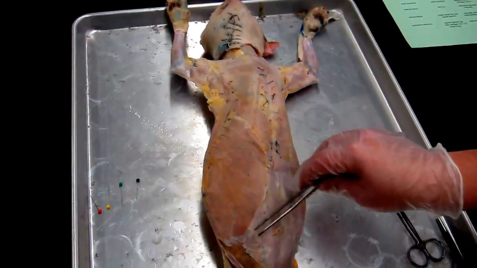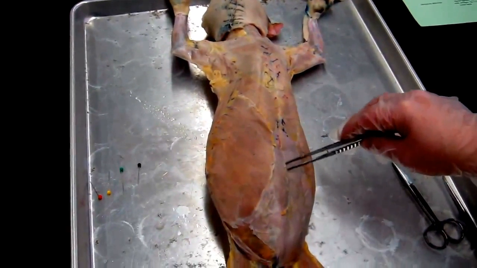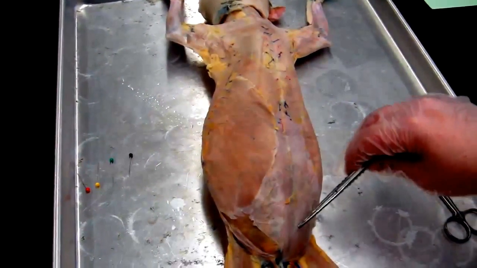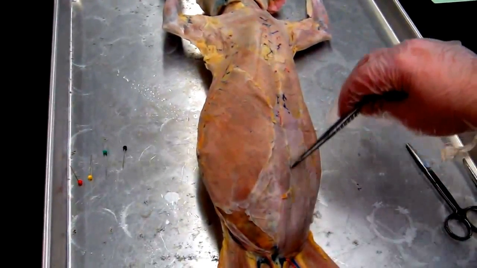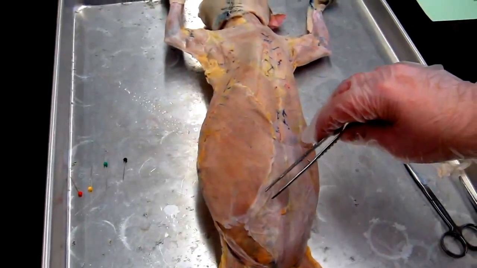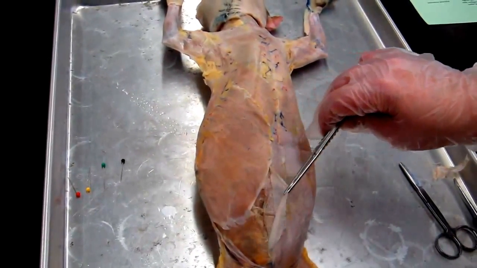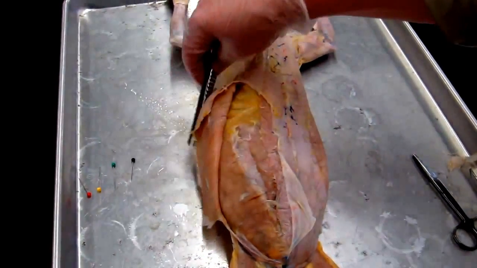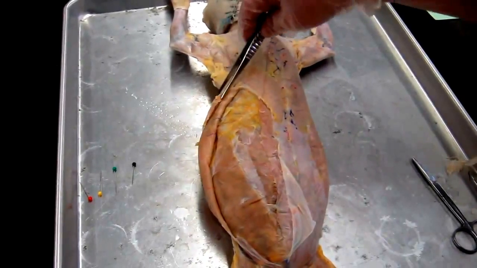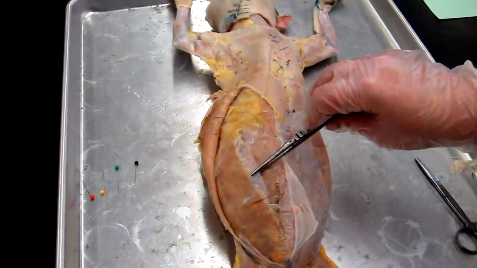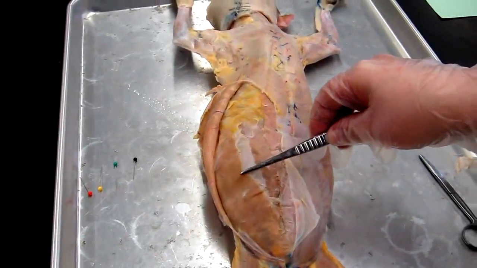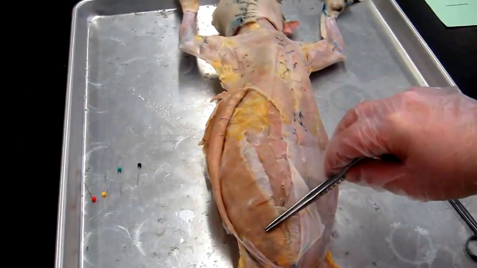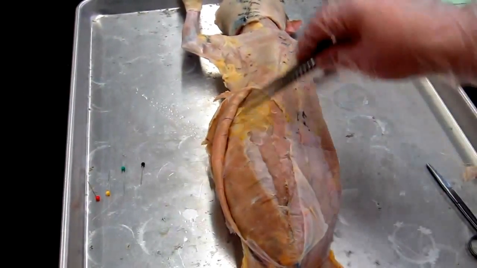Okay, in this case, the aponeurosis is connecting it to the midline here, where there are other aponeuroses from other muscles that are all meeting there to form a collection of connective tissue at this location. So we're going to reflect this aponeurosis, and we're going to reflect the muscle. And when we do that, we can see the next layer of muscle, which is this muscle here, which is the internal oblique.